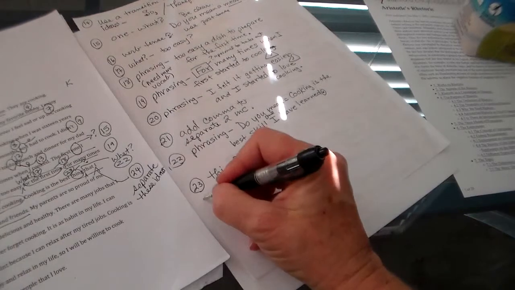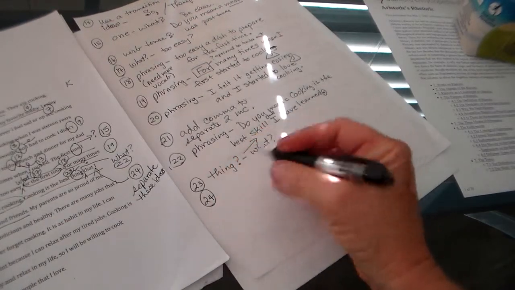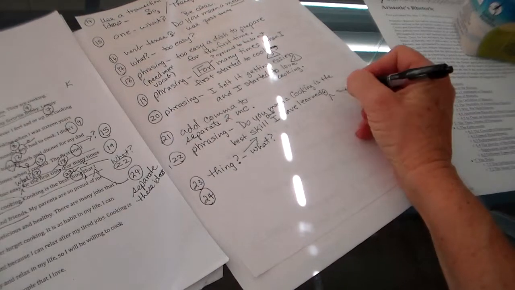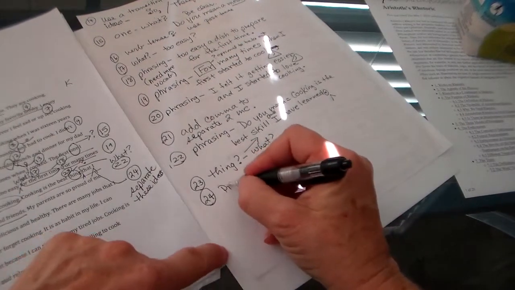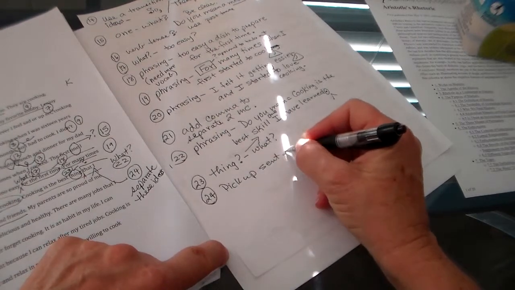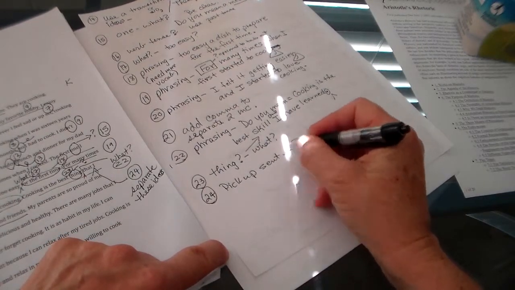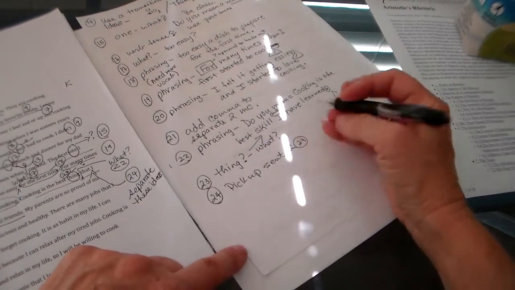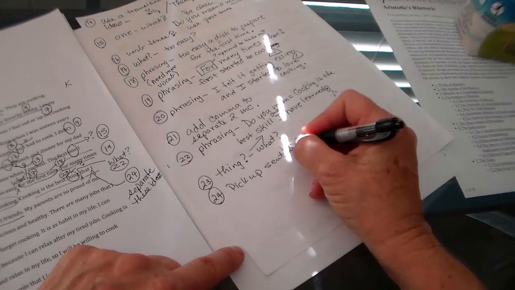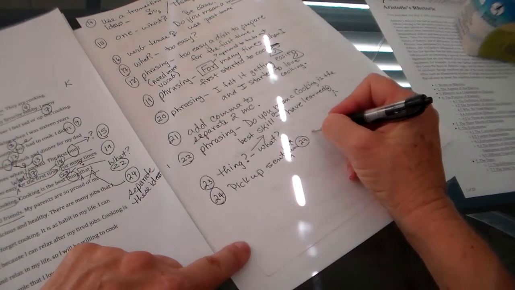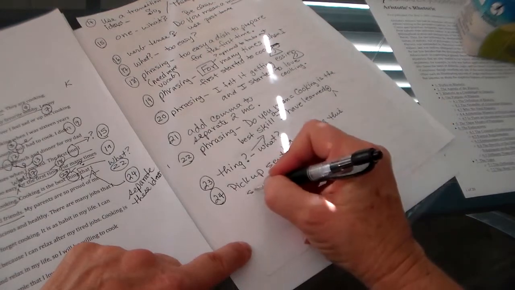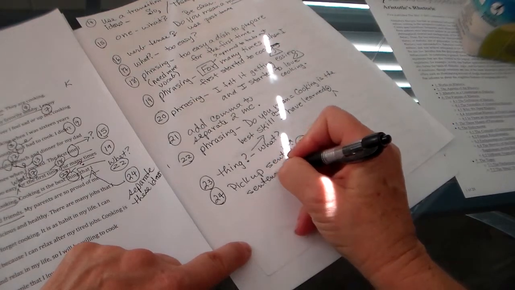Okay, so number 24. I'm going to add a period there. Pick up the sentence idea in 23 with this sentence.